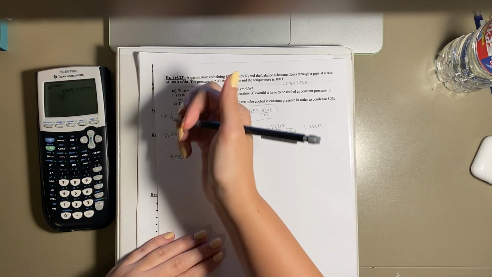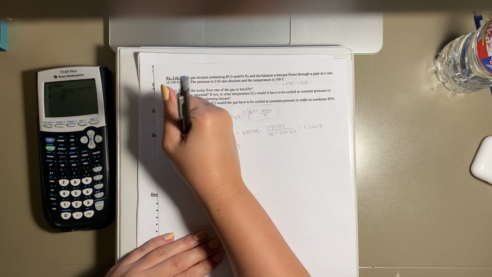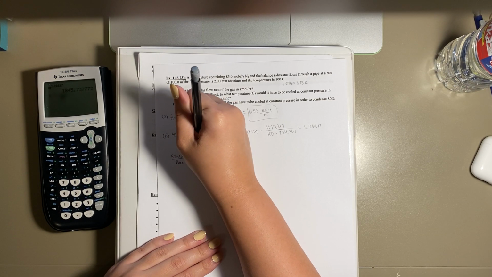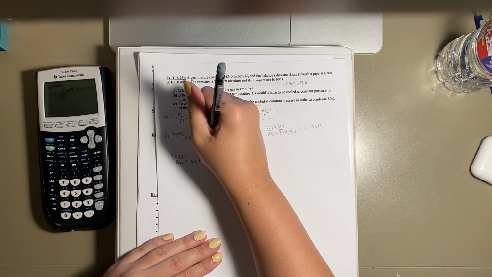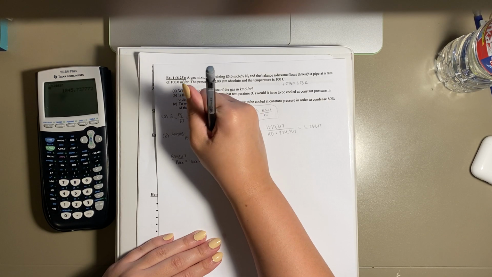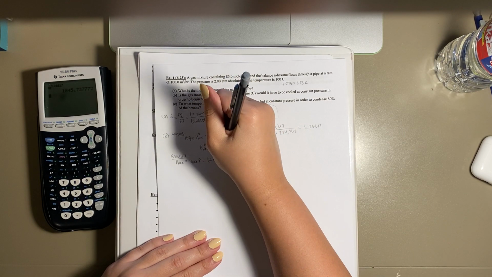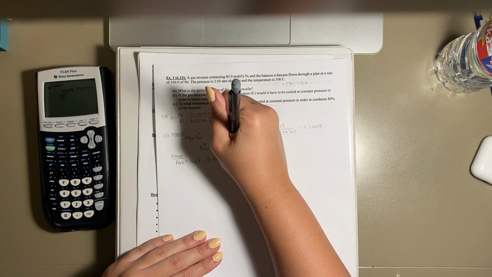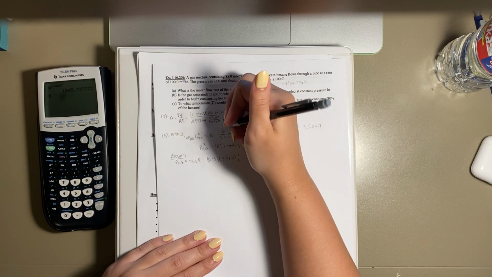So now for Raoult's law, the partial pressure of hexane is going to be equal to the mole fraction of hexane times the total pressure. We have 0.15 as our mole fraction, and our total pressure is 2 atm. Let's convert this to millimeters of mercury so we're able to compare it.